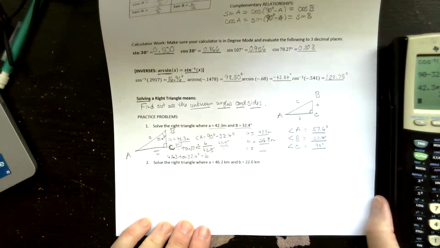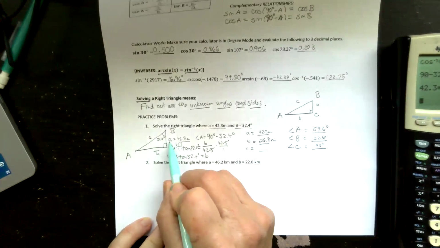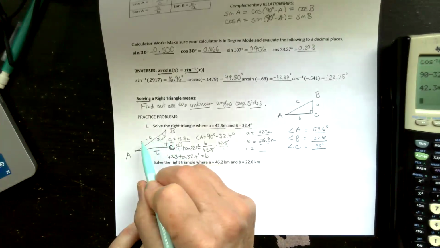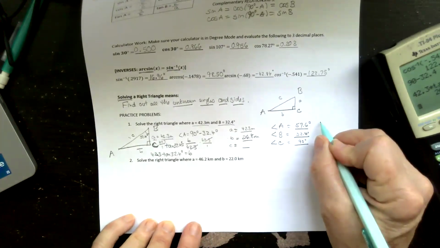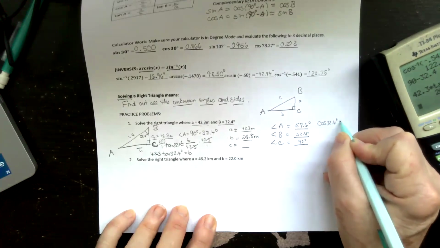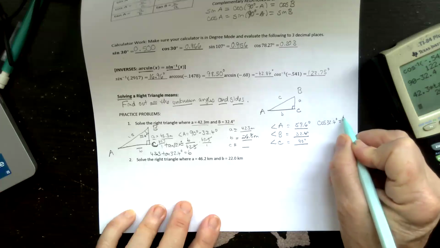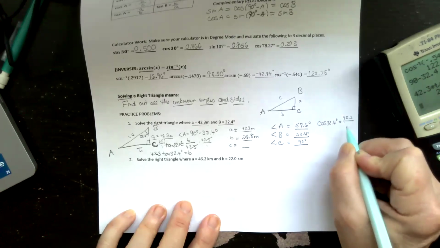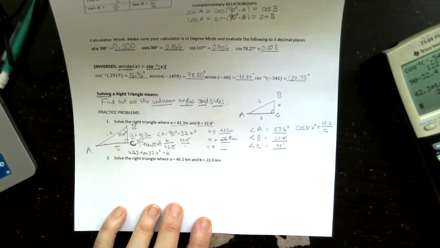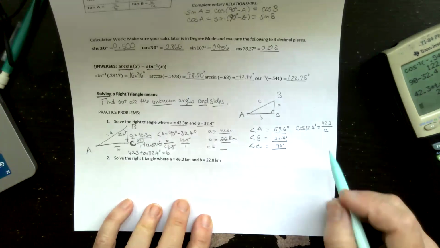So I'm going to say, what could I use that involved something I know, A, and something I don't know, C? Well, this is adjacent and this is hypotenuse. So I could say the cosine of 32.4 is equal to adjacent 42.3 over hypotenuse C. And this is a nice way to do it. Now, it is not wrong if you were to say, I'm going to use angle A and say that the sine of angle A is A over C. You could do that as well. But this is just how I'm choosing to do it.